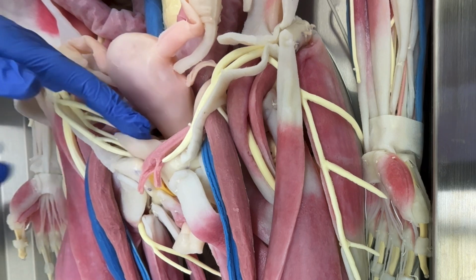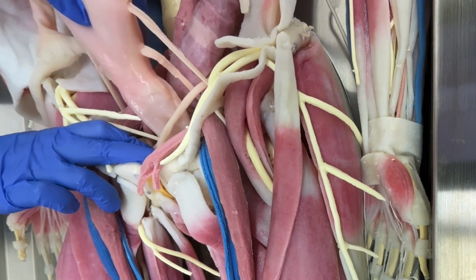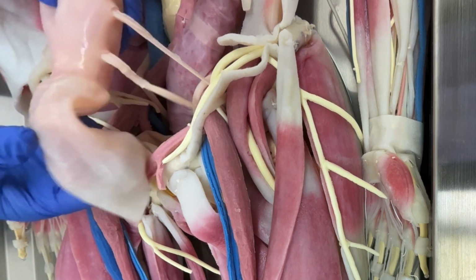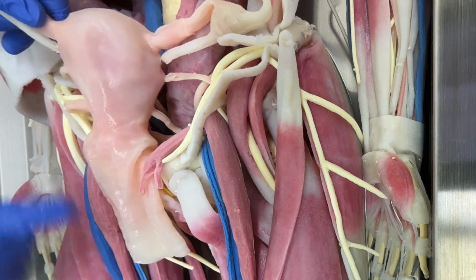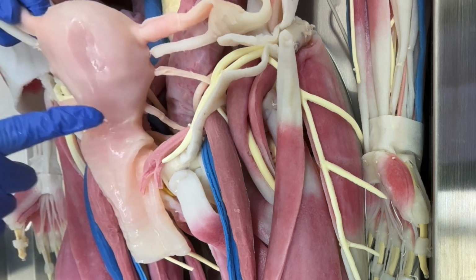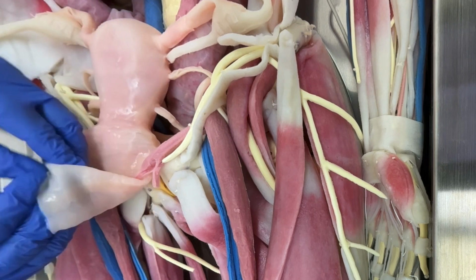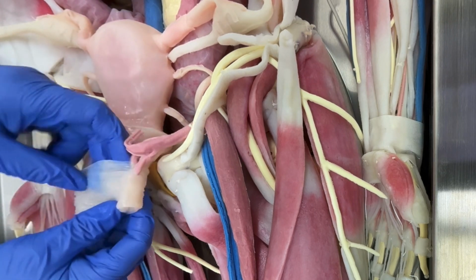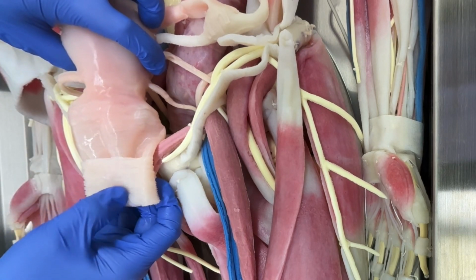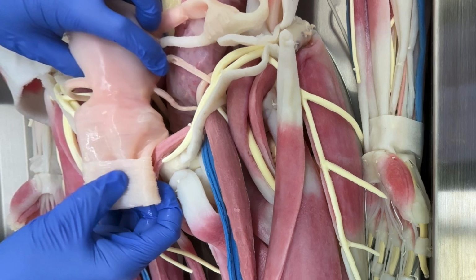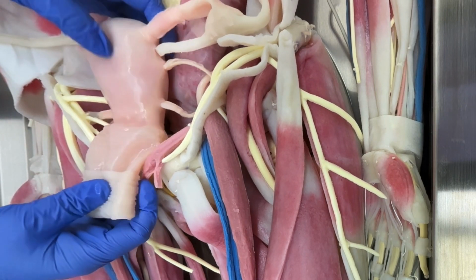And if I go ahead and pull the uterus and vagina out a bit more, we'll be able to see the whole thing here. So again, here we have the uterus, here we have the vagina, and there are going to be folds on the inside of the vagina known as rugae. So you'll be able to see and feel these folds when we look at this in the lab.